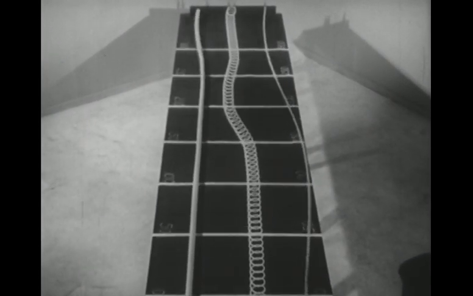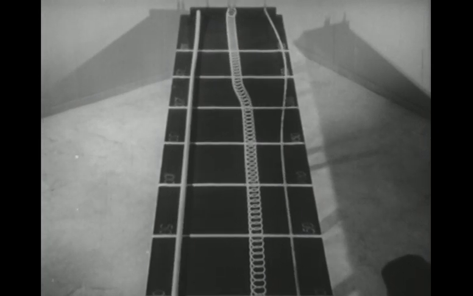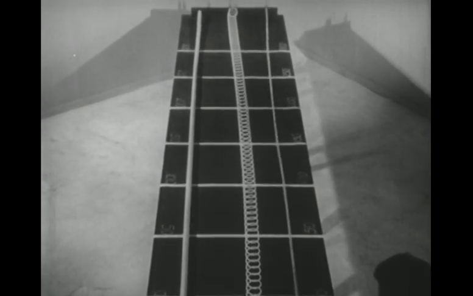You see, this experiment answers our question, doesn't it? The speed of a pulse depends on the nature of the medium it is traveling in.